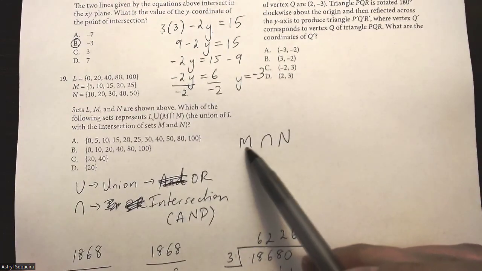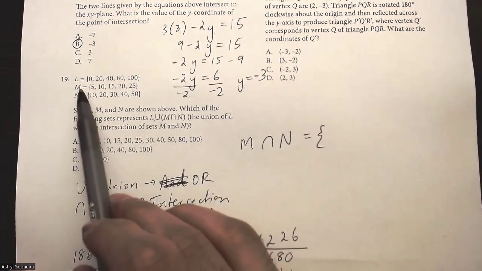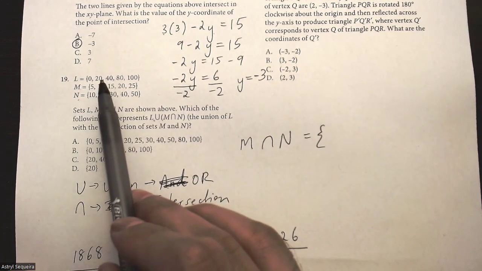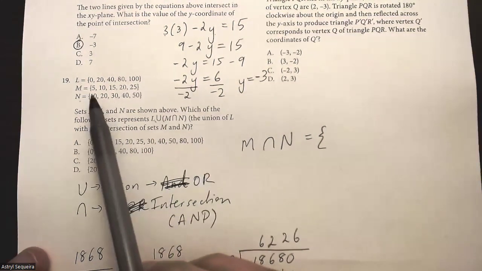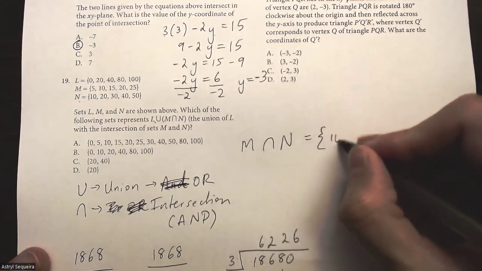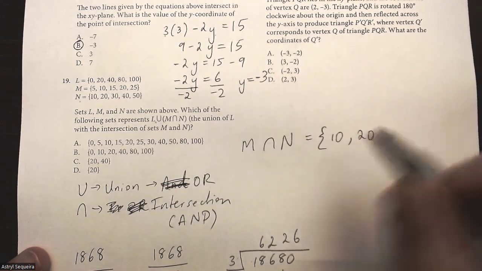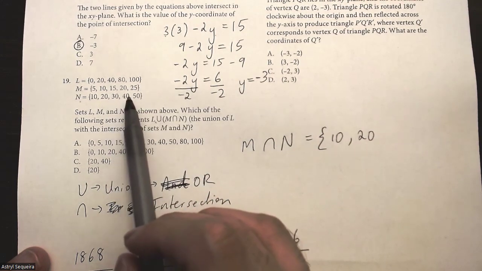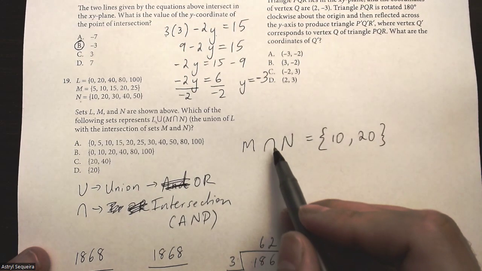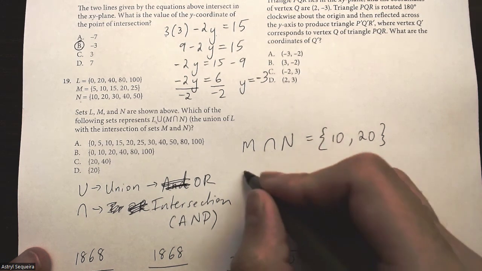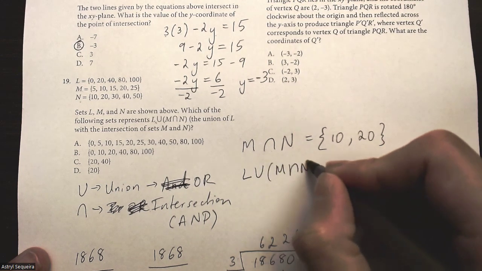But I'm going to start by doing M and N. Let's look at the data set of M and the data set of N, and look at M and N, which is basically what repeats in both of them. 5 is not there in both of them. 10 is there in both of them. 15 is not. 20 is there in both of them. 25 is not. 30, 40, 50 are not there in both of them. So this over here is M intersection N.